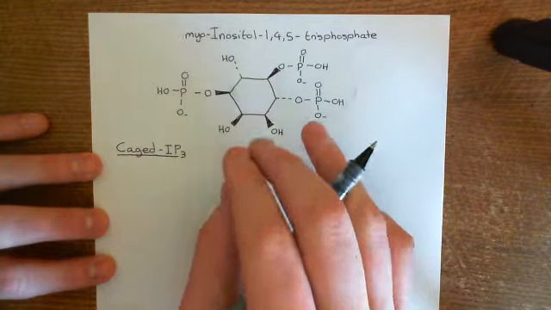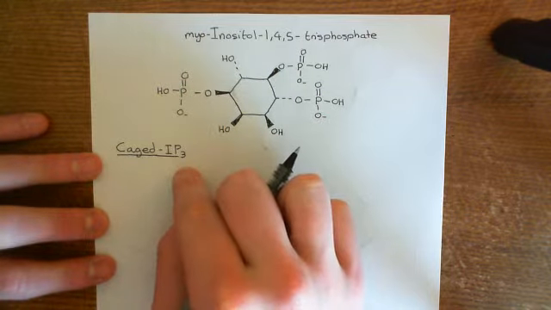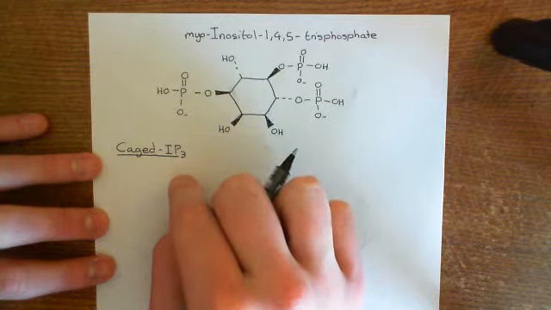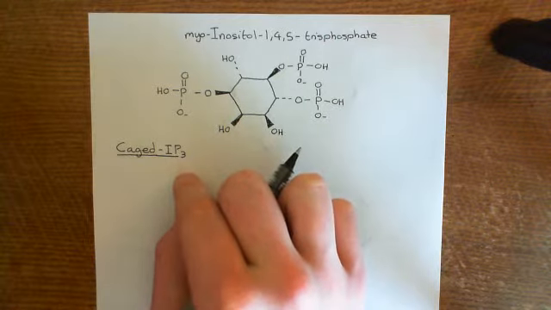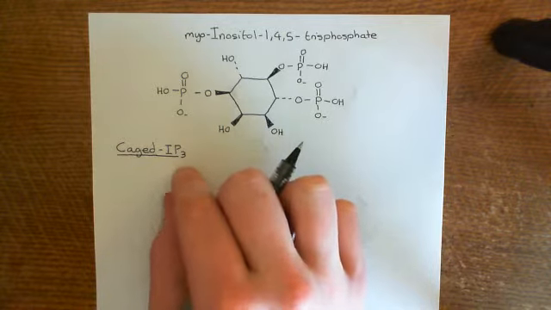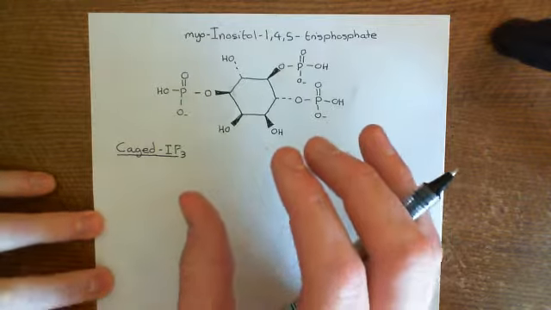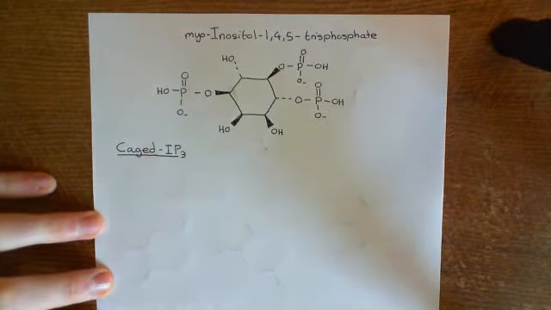Okay, so I'm going to give you an example of a caged IP3 molecule. There are a huge number of different caged IP3 molecules. If you Google it, you can find a huge number of websites selling different caged IP3 molecules. But the principle is exactly the same. So I'm going to give you an example to illustrate the principle, because the best way to understand the principle is to see an example of it.